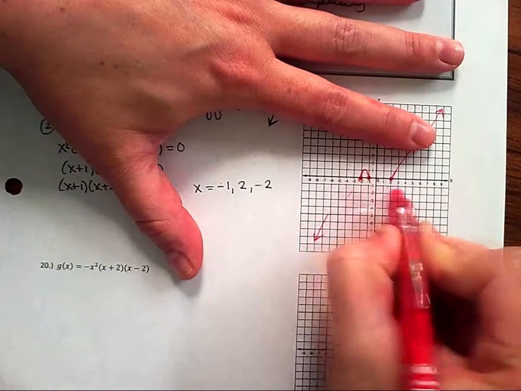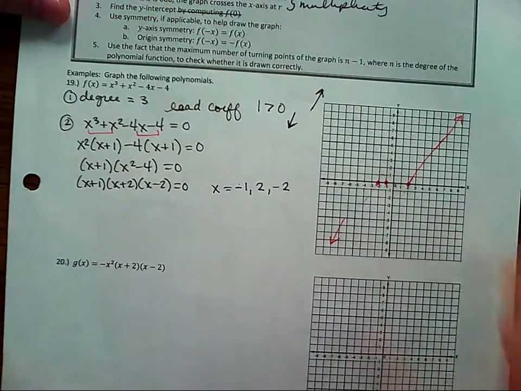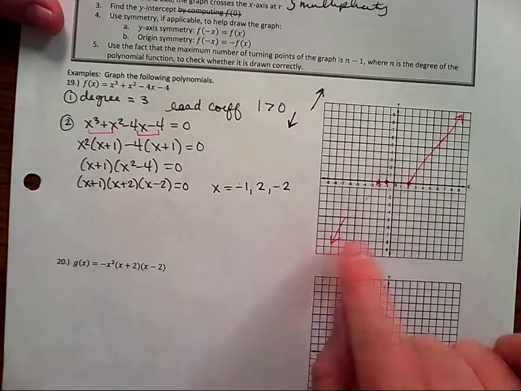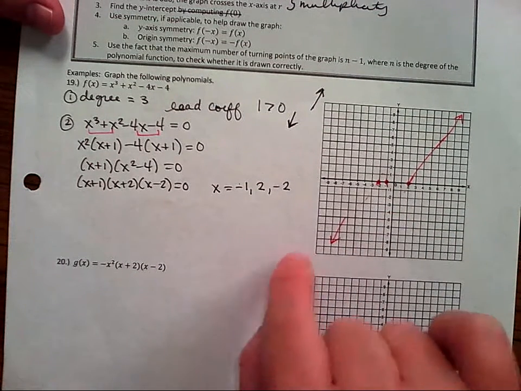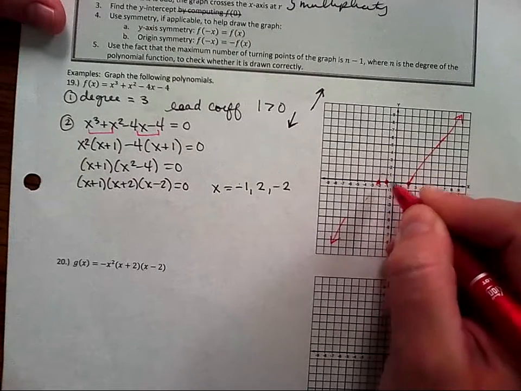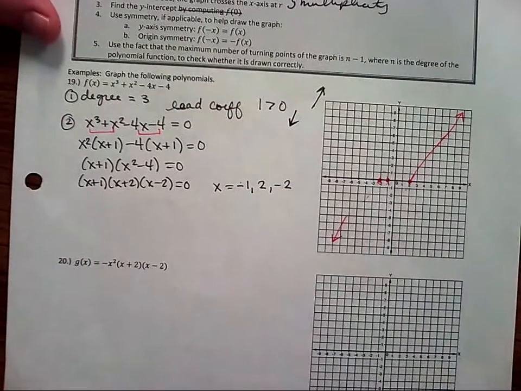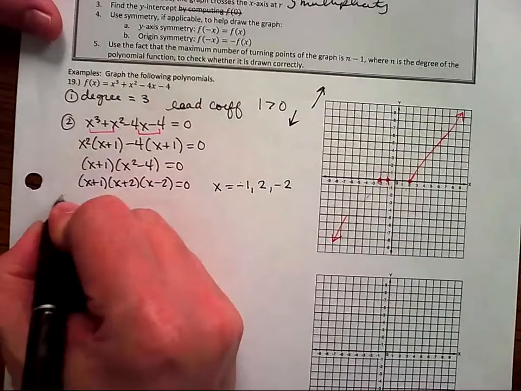So it crosses the x-axis at those points. It doesn't bounce off. I'm kind of playing connect the dots, right? I have to start here and connect the dots and cross the x-axis. All right, let's get a little more information before we fully draw it.